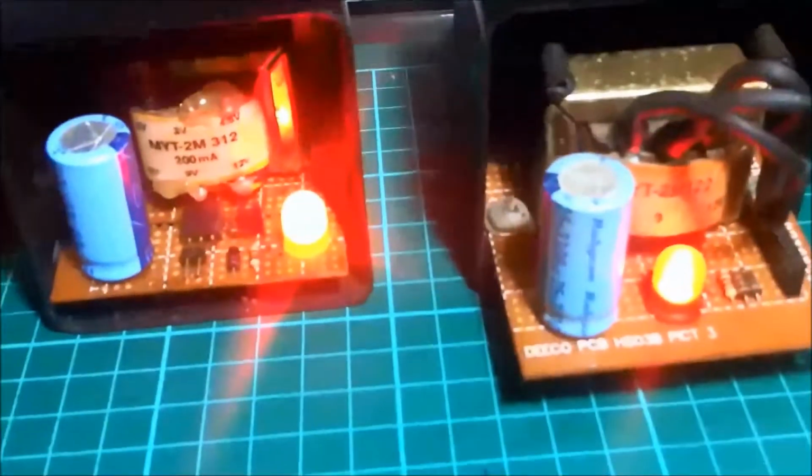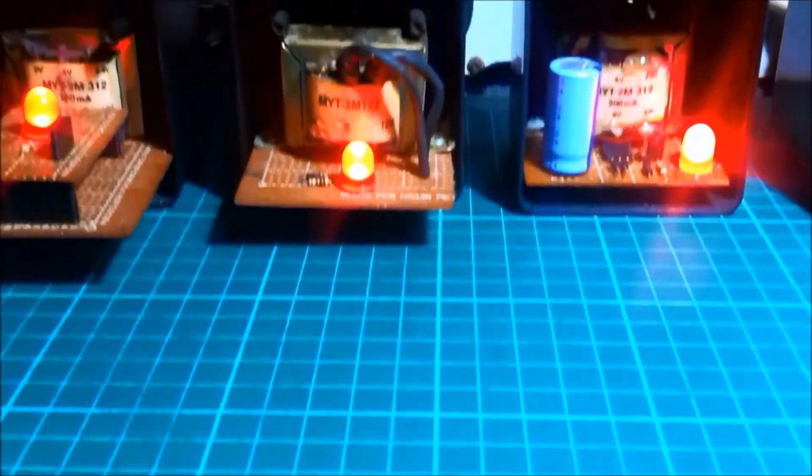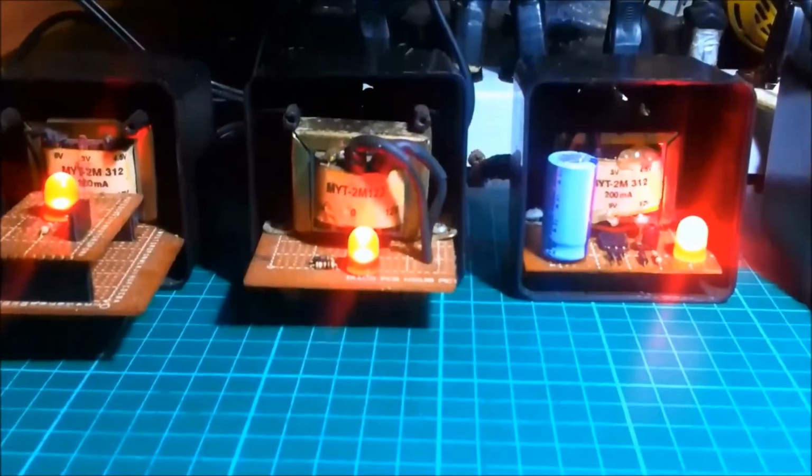The 2 are blinking, the 2 are not blinking. We can now take a summary, or we can discuss the current flows of each circuit.